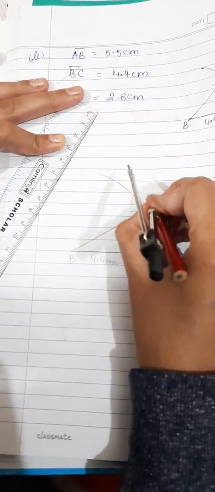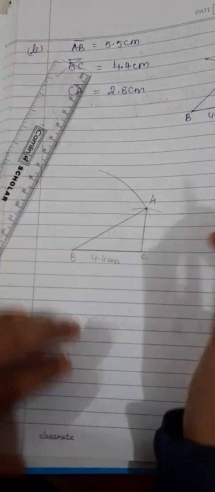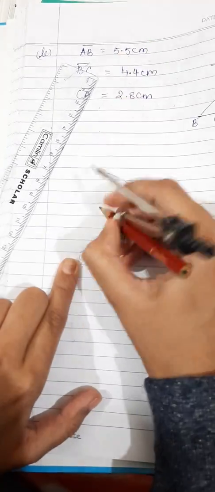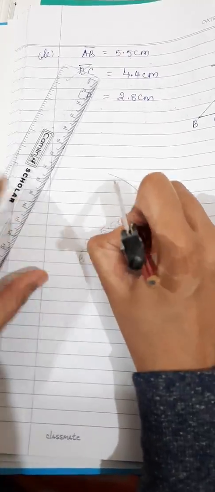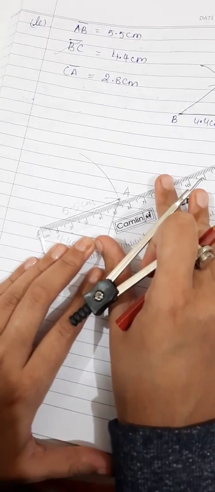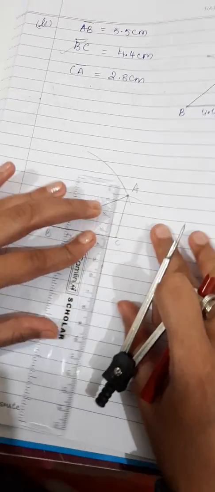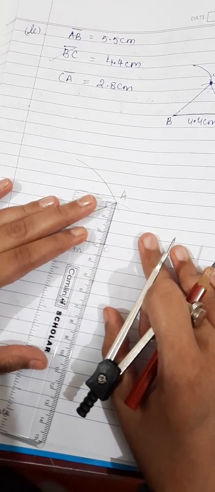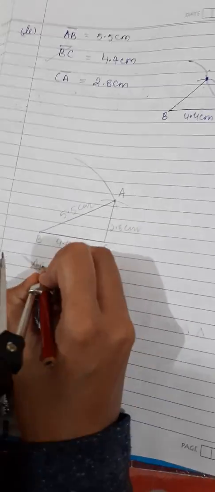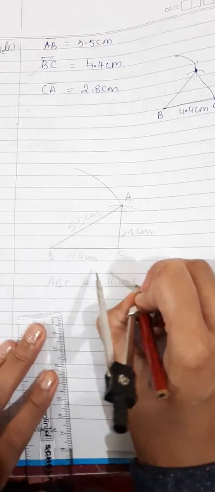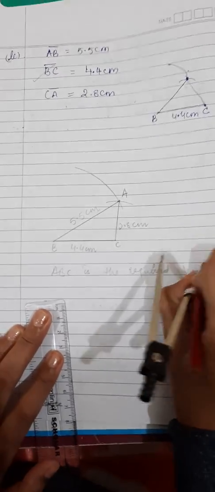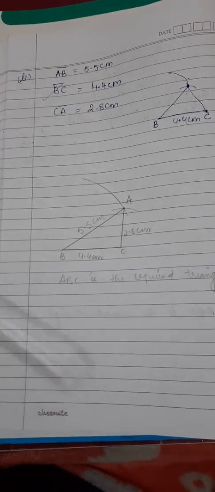This point is A, and ABC is now the required triangle. AB side is how much? 5.5. When you measure it with the help of a scale, it has to come out to be 5.5. Here it is 5.5. Yes. And here is AC, which is 2.8. Yes, it is also 2.8. So this is correct. So ABC is the required triangle. You will have to write here that it is the required triangle. Okay, so this is your B part.